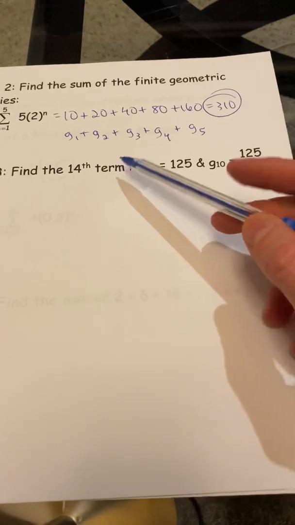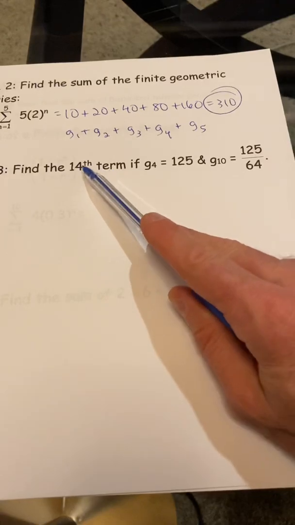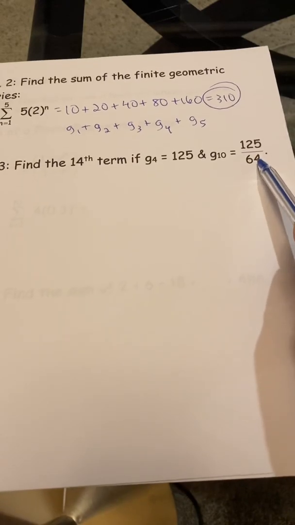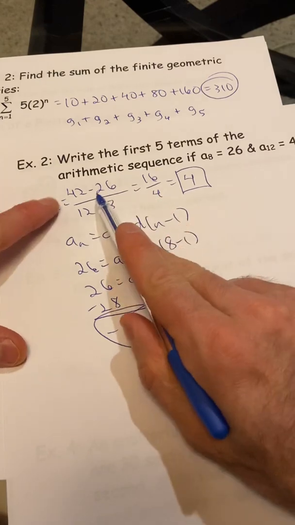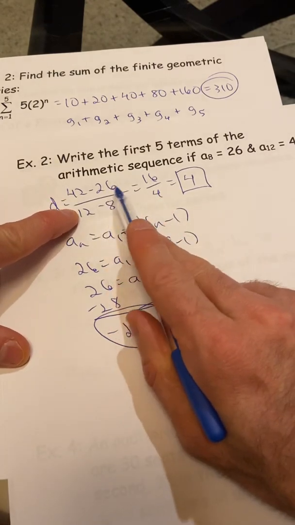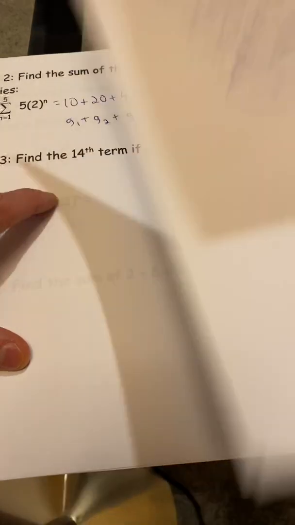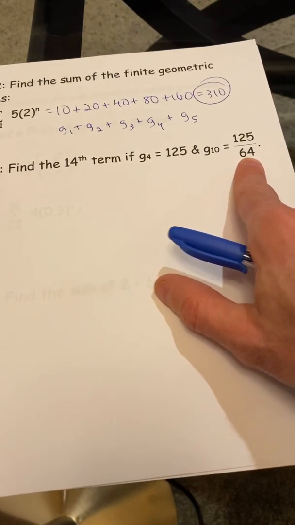One other before we move into really defining how the geometric series works is here. We ask you to find the 14th term. The 4th term is 125. The 10th term is 125 over 64. Now, unlike in 10.2, where we had you subtract and then divide to get that difference amount, now we're dealing with a ratio or rate. You can see term 4 is 125, term 10 is 125 over 64.